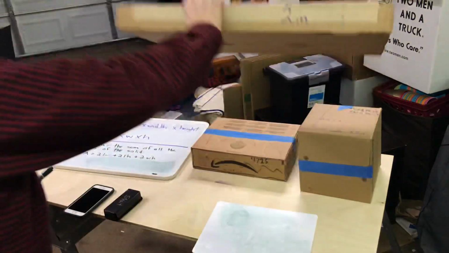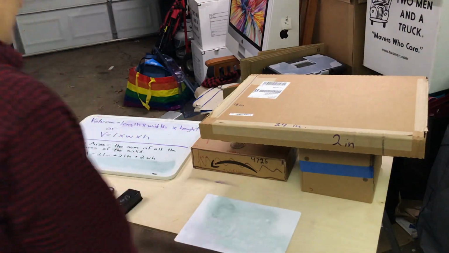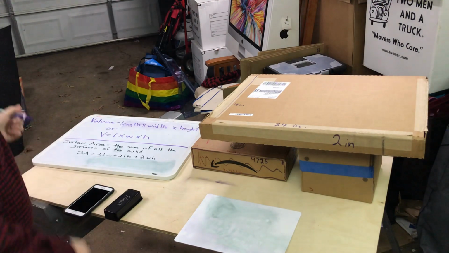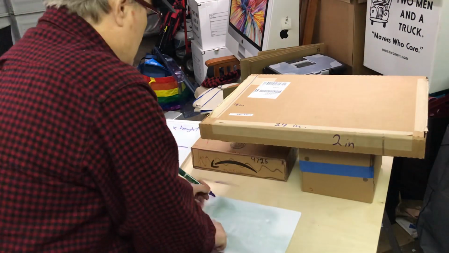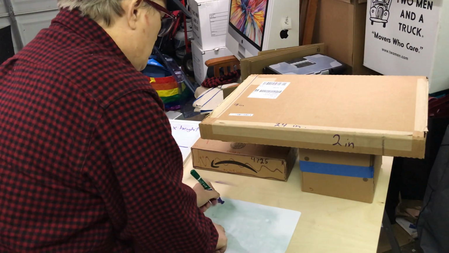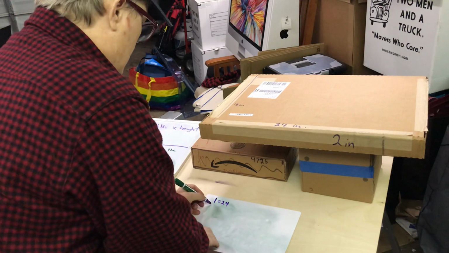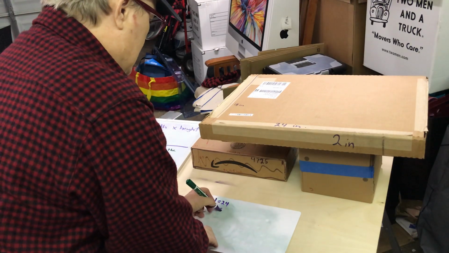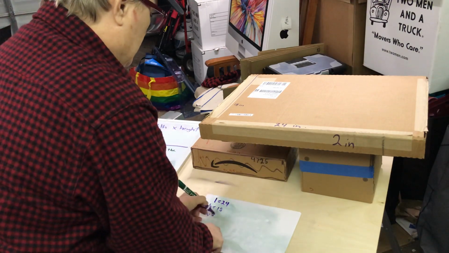So let's bring our long box back up. Length equals 24. Our height equals 18. And our width equals 2.